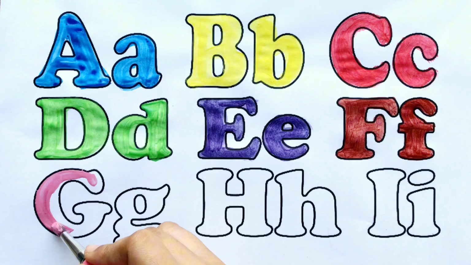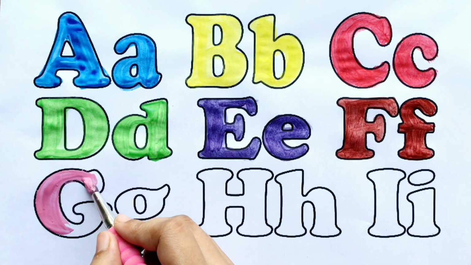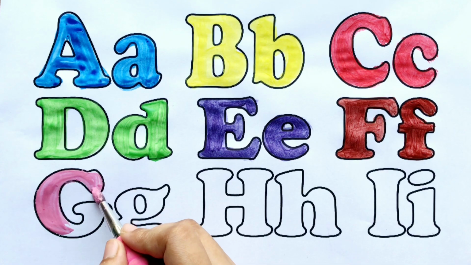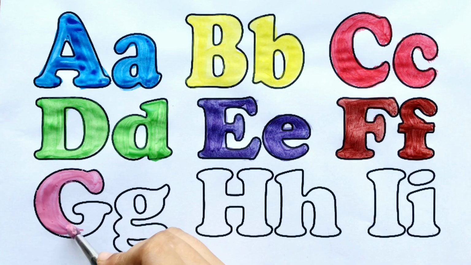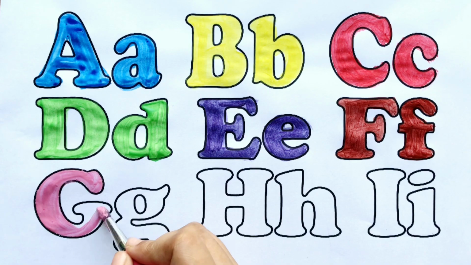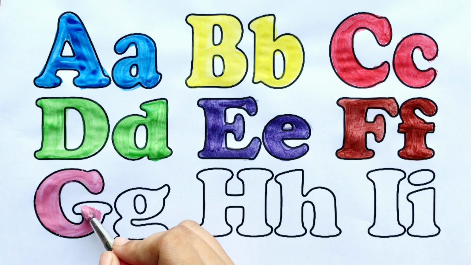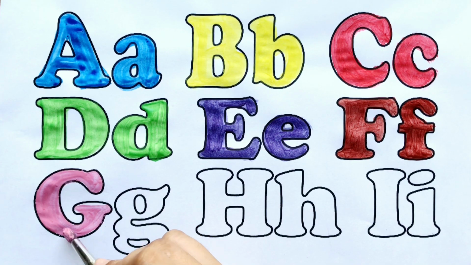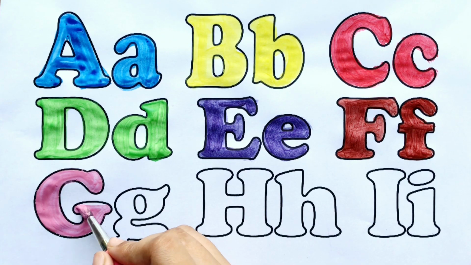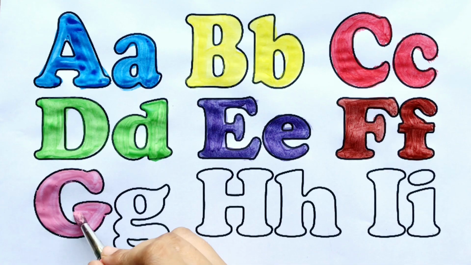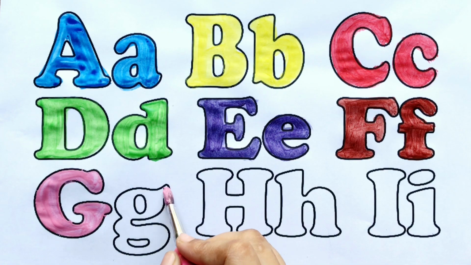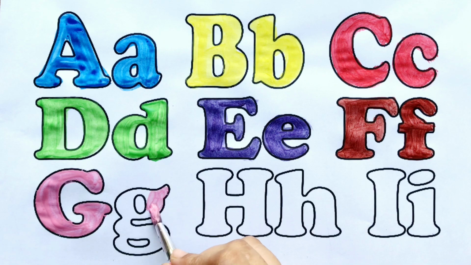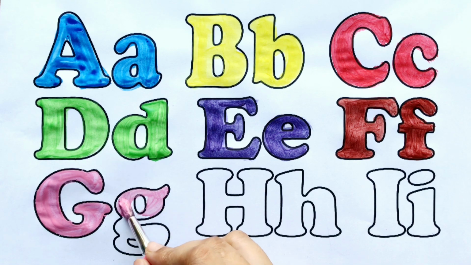Light pink color. Uppercase letter G. G for grape. Lowercase letter g. G for gorilla.